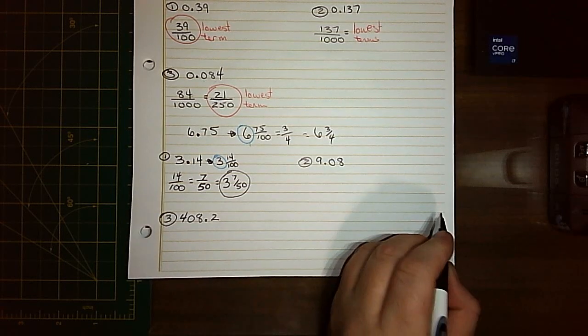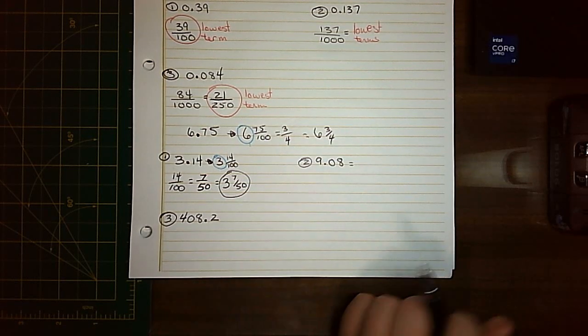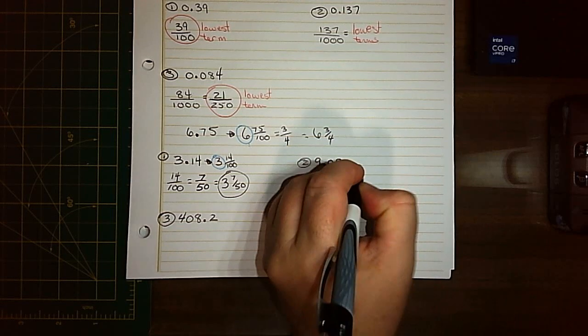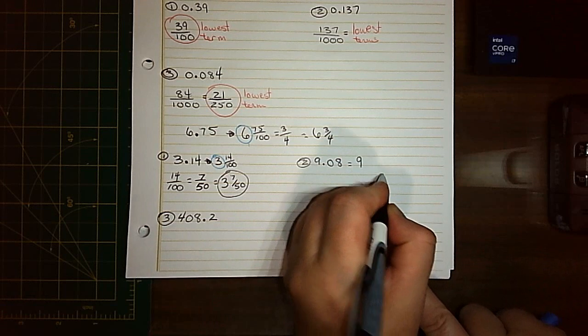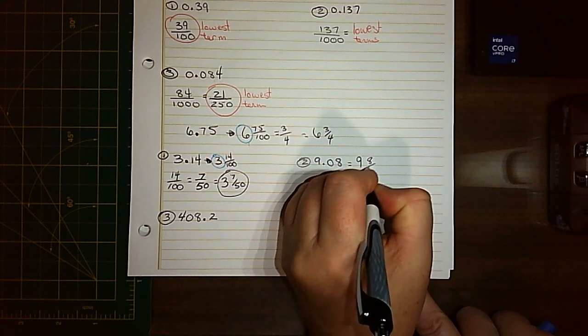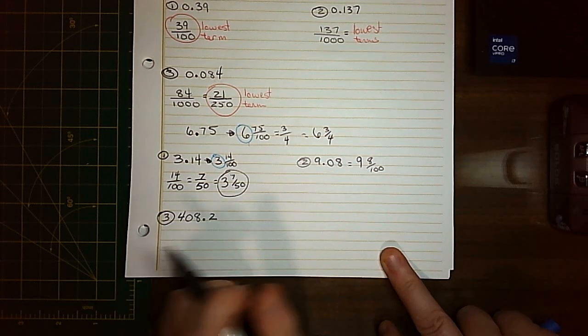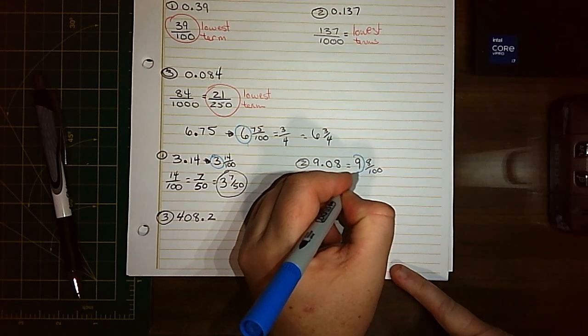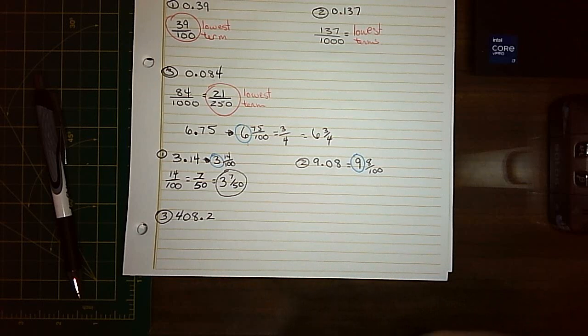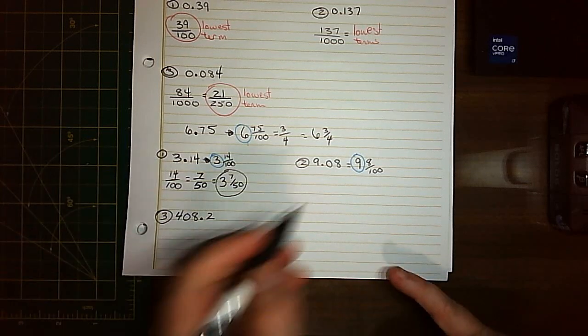So this one here, 9.08. Again, it can be written... we're in the hundredths. So 8 over 100. Again, just so it's clear, I'm going to isolate the 9 because we're not going to use it right now.